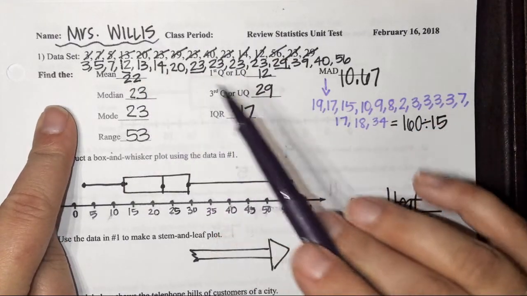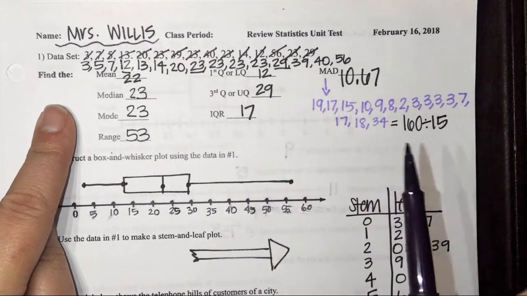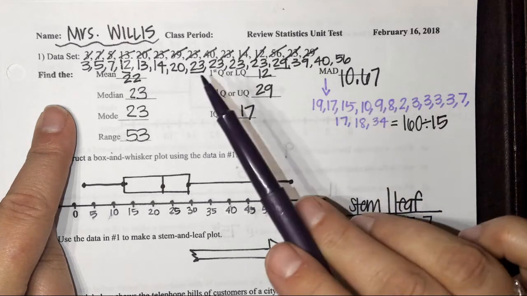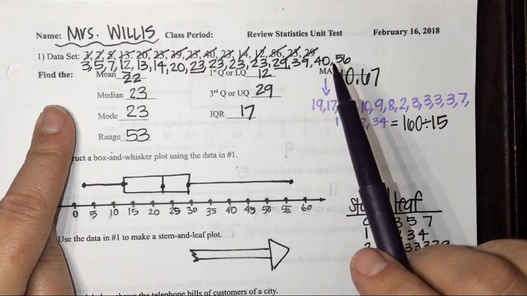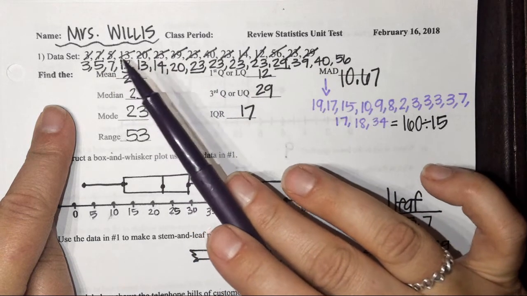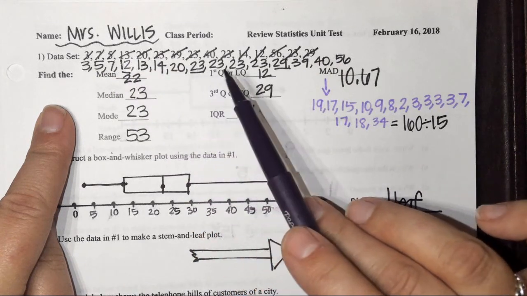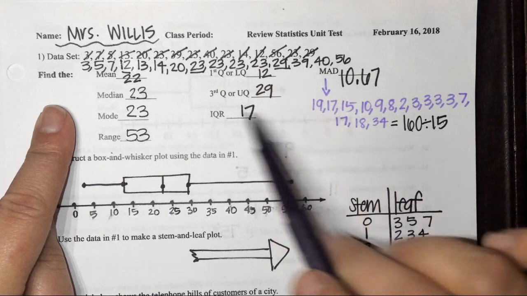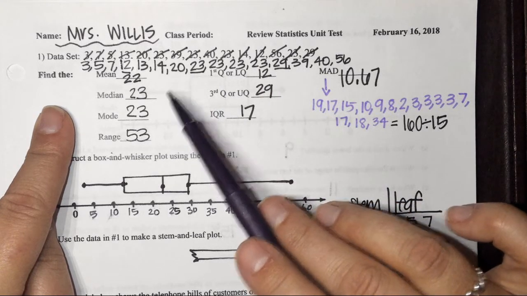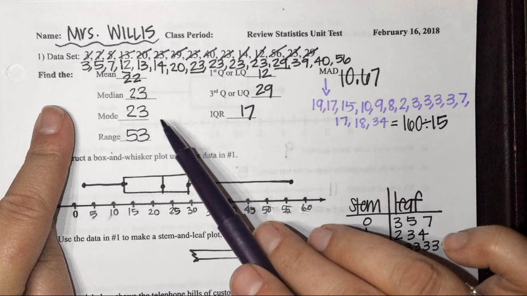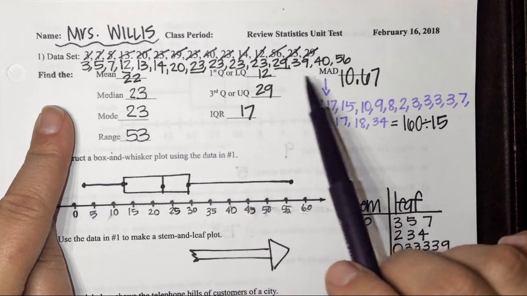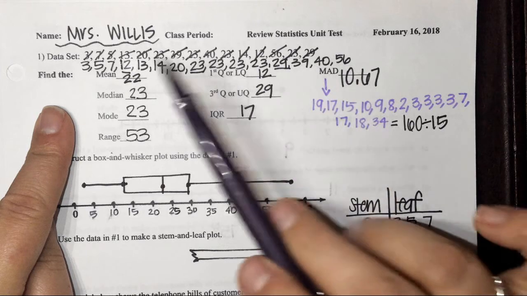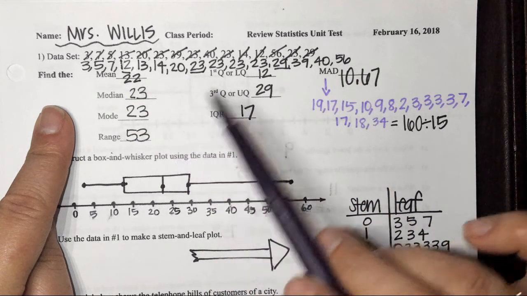We find that by adding all the numbers together and dividing by the amount of numbers, which on this, I believe there were, let's see, 1, 2, 3, 4, 5, 6, 7, 8, 9, 10, 11, 12, 13, 14, 15. Yes. Median, again, middle number, 23. The mode, the number you see most often, should be 23. Range, difference between your highest and lowest number is 53.